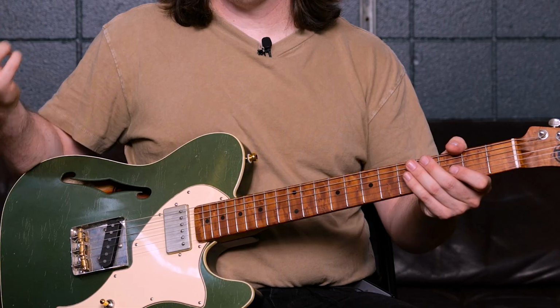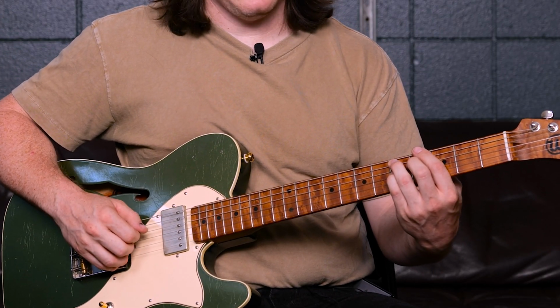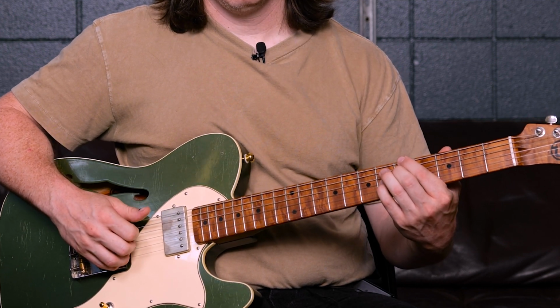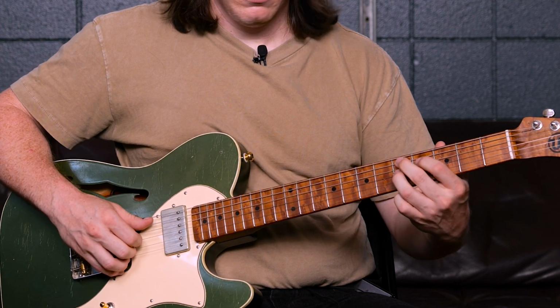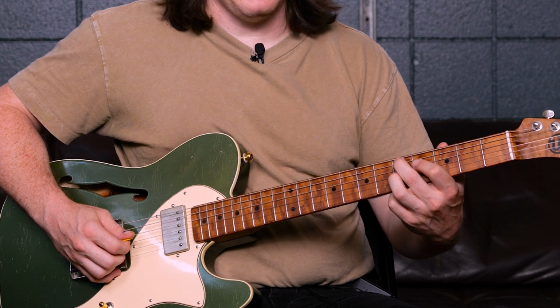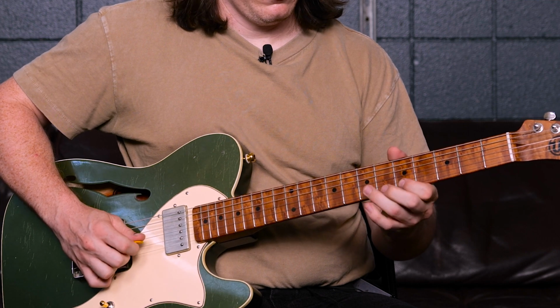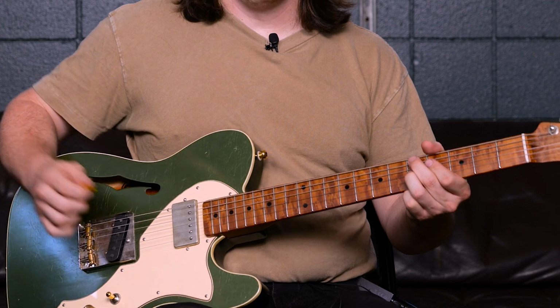Just to give you a quick example, let's take a blues progression in A, that's A7, D7, E7. If we take our third of A7, and then move it to the seventh of D7, those would be considered target tones, right?